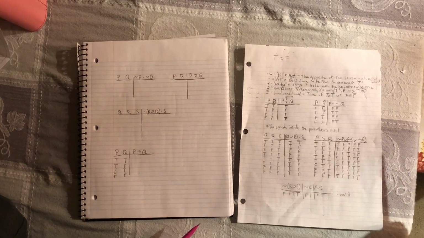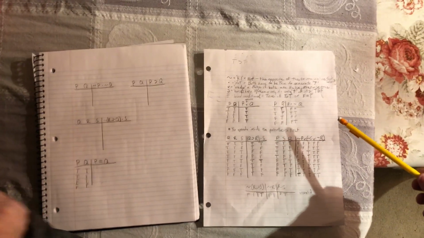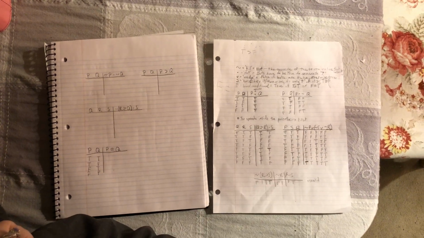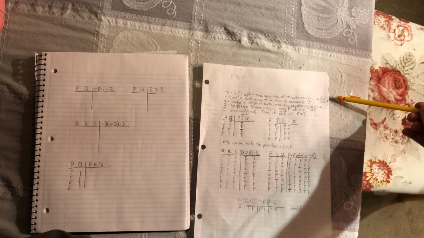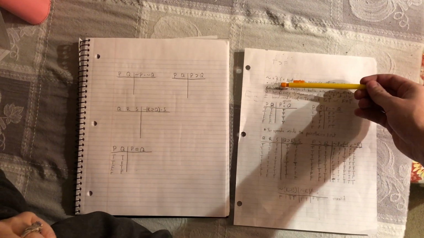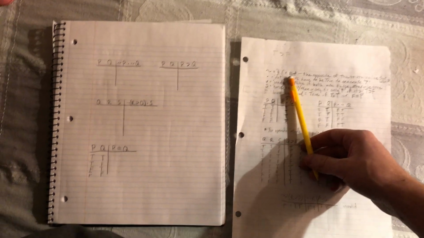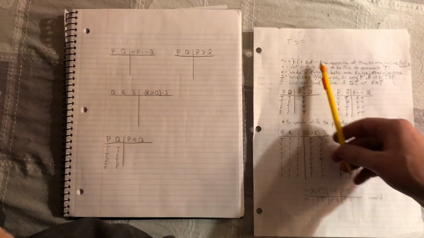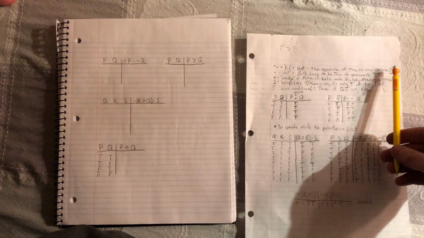Alright, I'm showing you today how to fill out truth tables. I'm going to start off by teaching you what the operators mean and how to do them. I'll start with the tilde, which is just a little squiggly. That means not. A tilde is the opposite of the truth value that follows. So that's tilde Q.